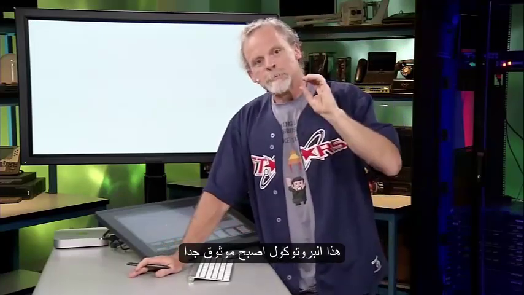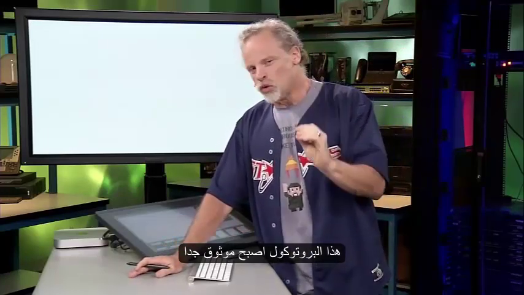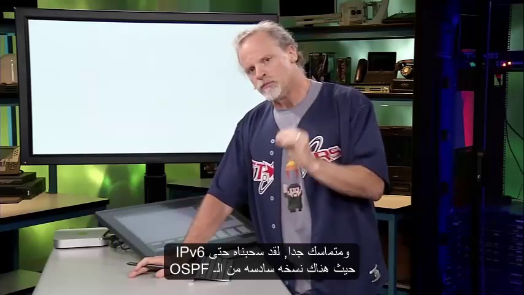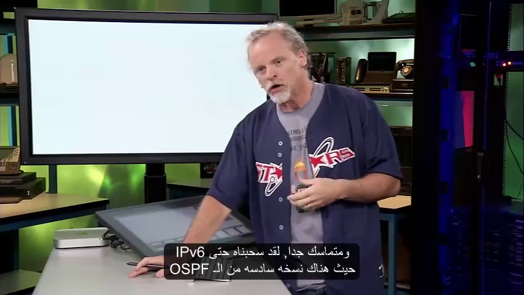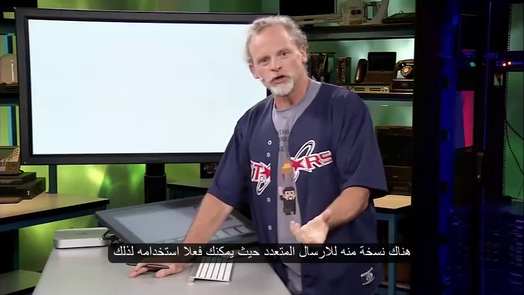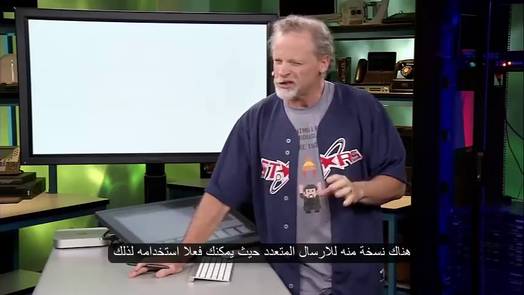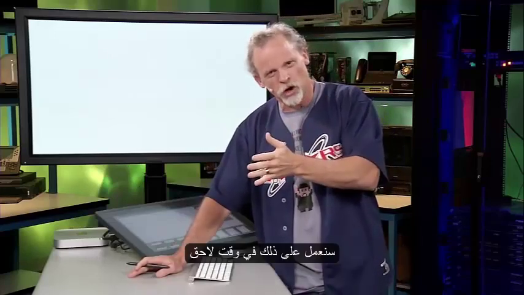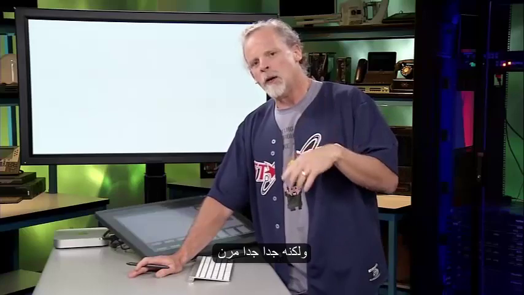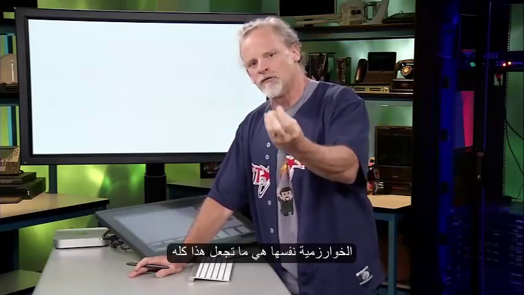But here's the thing. This protocol has been so reliable and so rock solid, we've ported it over to IPv6. There is an OSPF v6 out there. There's a multicast version of it, so you can actually use it for multicast. Not as popular. You don't see it as much. People are using other multicast routing protocols, which we'll cover later on. But it is very, very flexible.